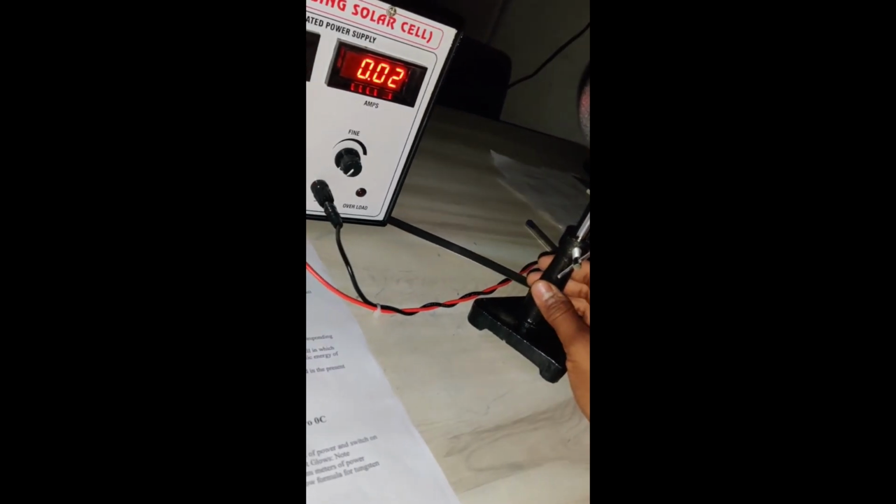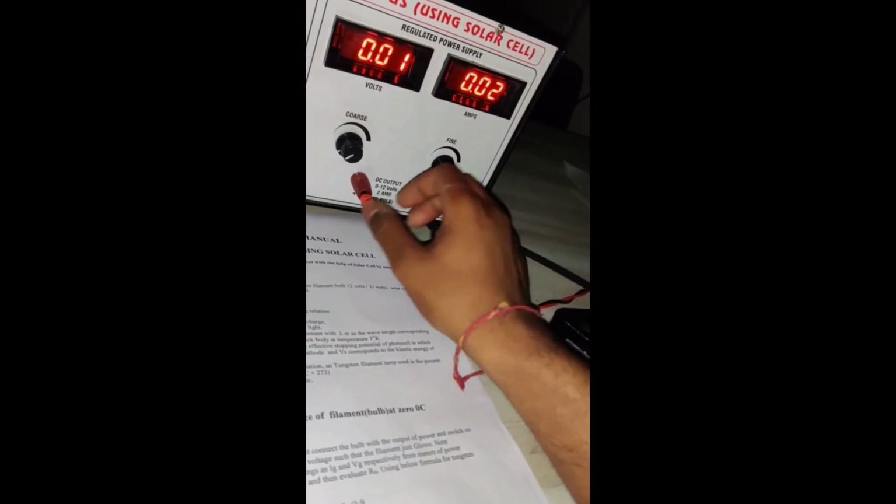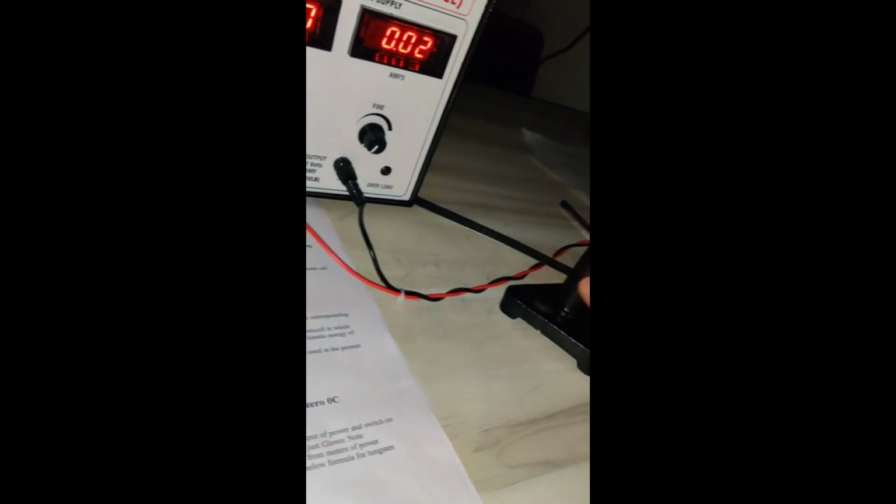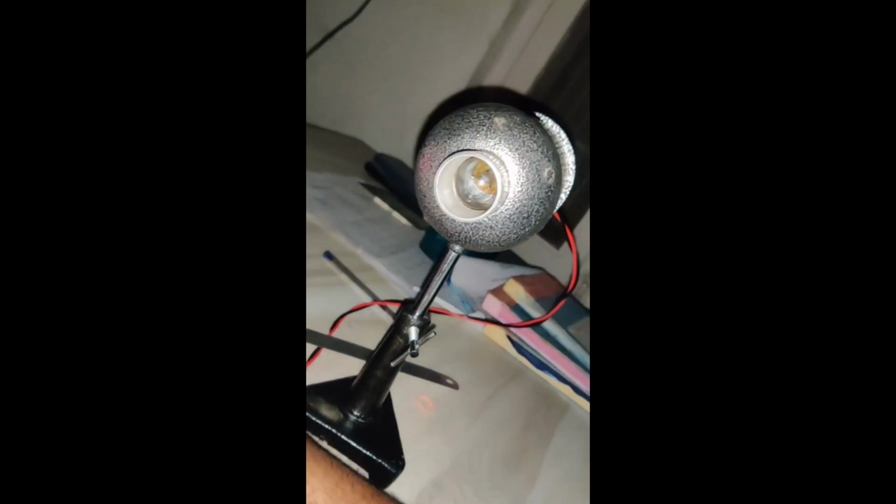For this we have to connect the 12 volt filament bulb to the output of the supply, and then we have to take reading for just glowing of the bulb. We will increase the fine voltage to see just glow. So at 1.2 volt the filament started glowing and the current is 0.6 ampere. So this is our VG and IG.